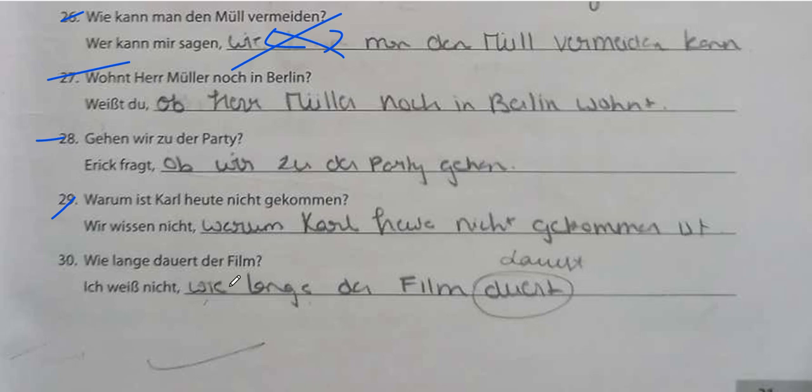Wie lange dauert der Film? How long does the film last? Ich weiß nicht, wie lange der Film dauert.